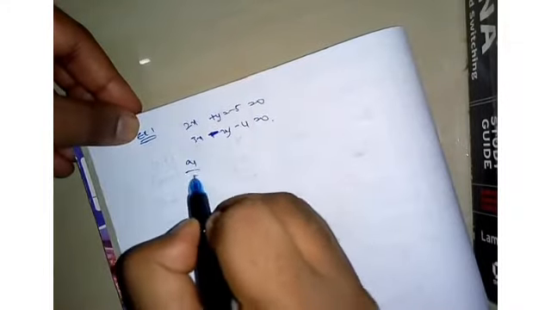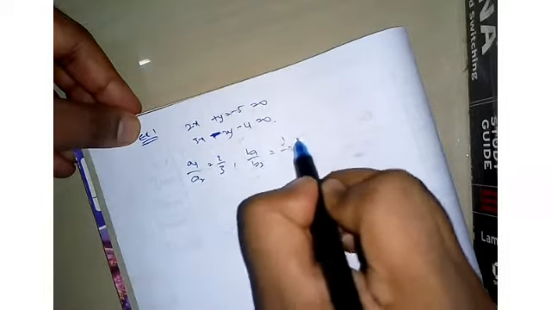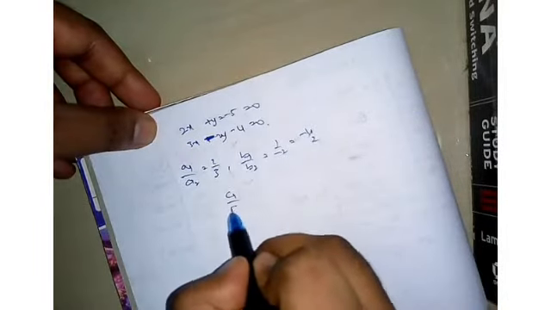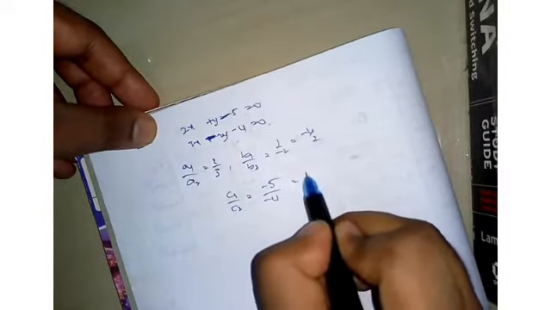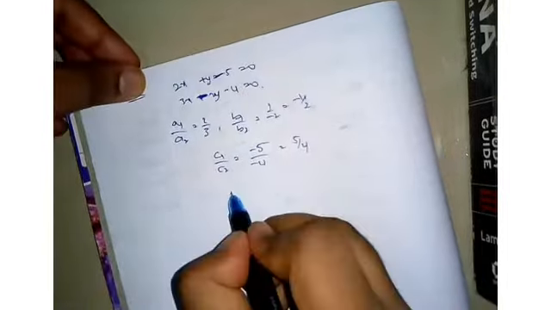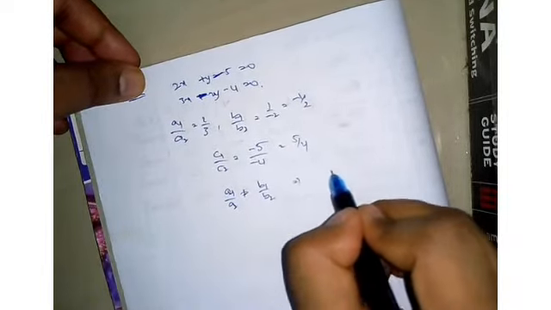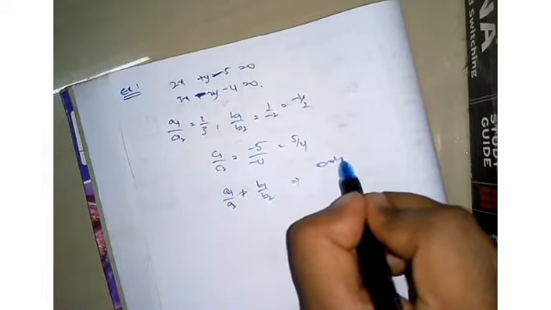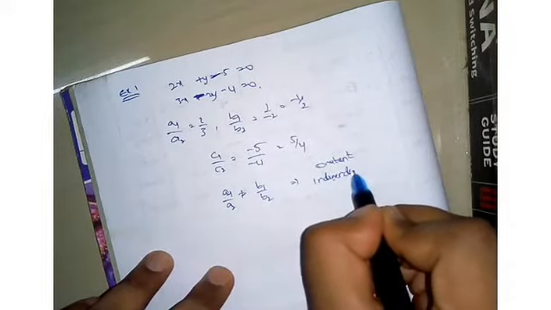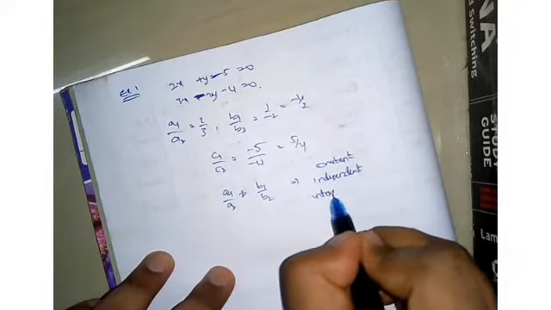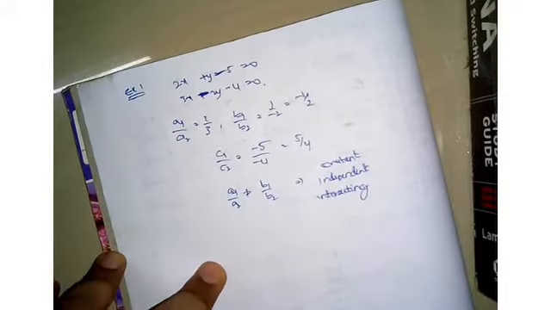Here a1 by a2 is equal to 2 by 3. b1 by b2 is equal to 1 by minus 2, which is minus 1 by 2. c1 by c2 is equal to minus 5 by minus 4, which is 5 by 4. So here a1 by a2 is not equal to b1 by b2, which implies these are consistent, independent and intersecting. To find the solution, we can follow the graphical method.